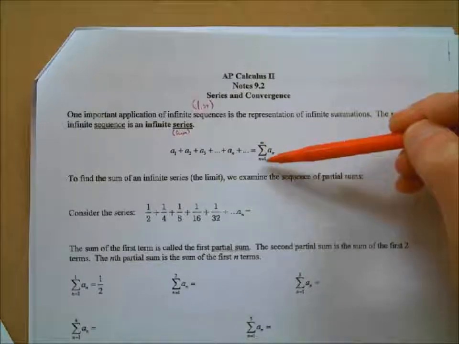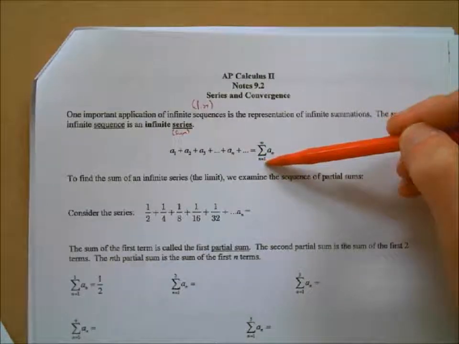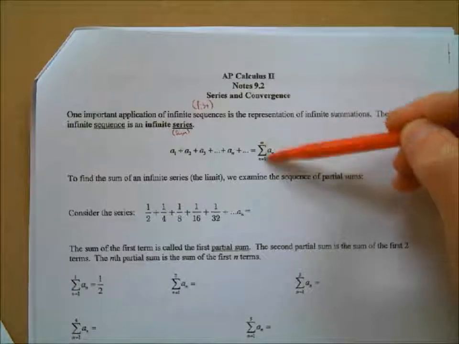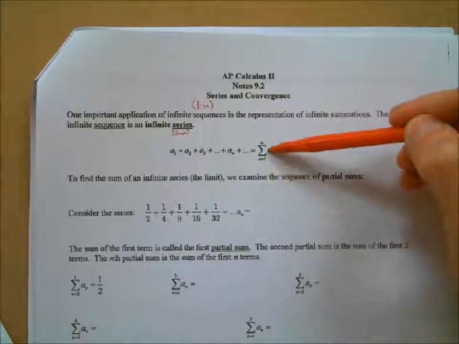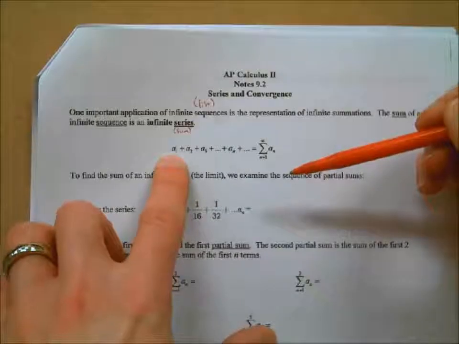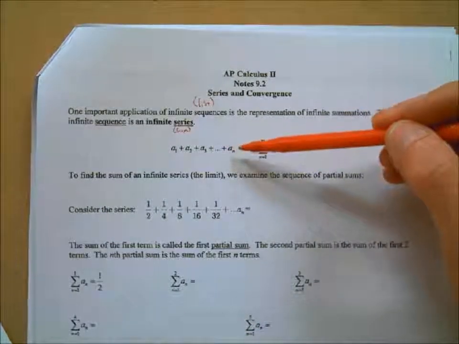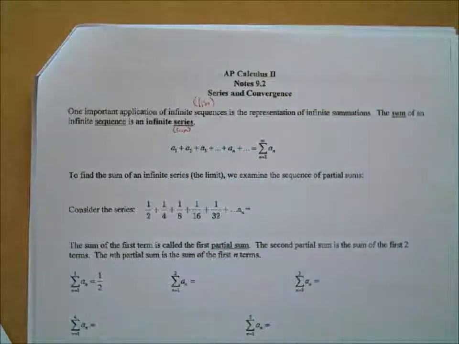We start with n equals 1 and count up to infinity, so we're adding an infinite number of terms. It starts at n equals 1, so that's where you get a sub 1, then we add a2, a3, a4, and so on, all up to a sub n and beyond. You're just going to add all those up.